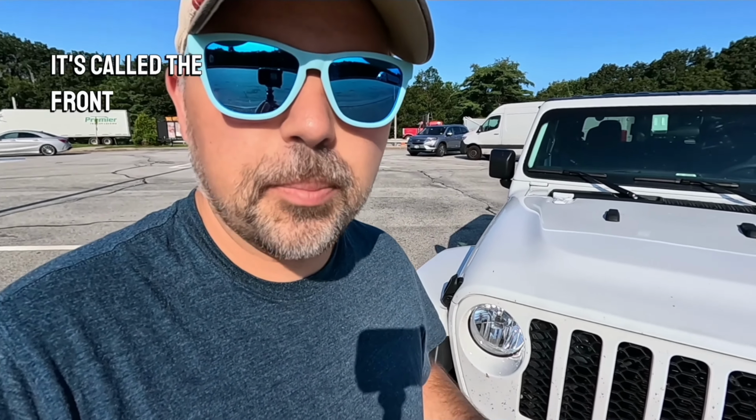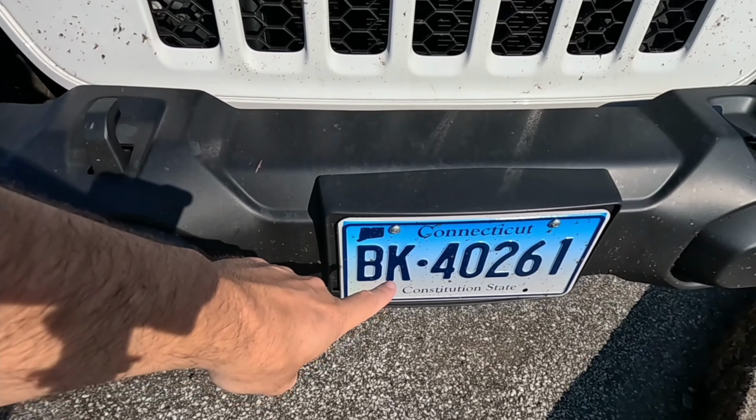It's called the front bumper. That is the license plate. Even though I'm in the state of Maine, for some reason they gave me a car with the license plate of Connecticut.